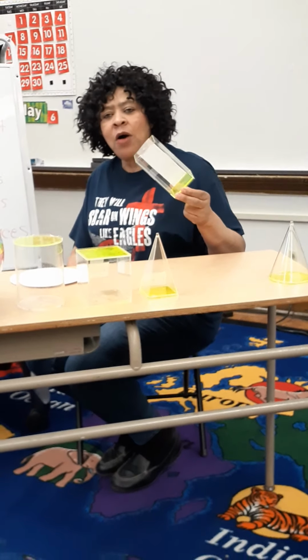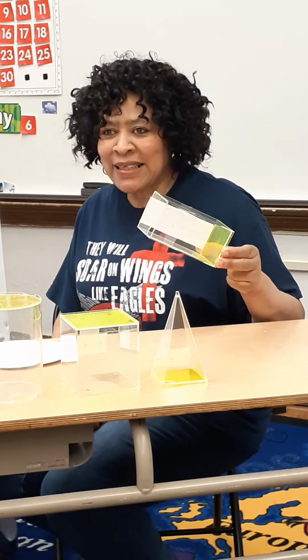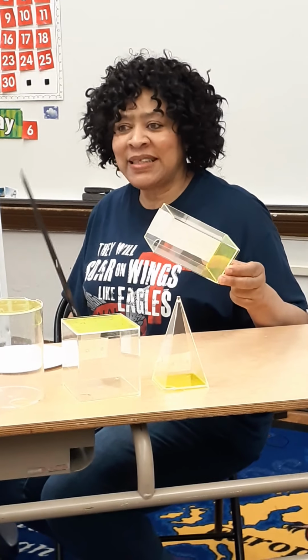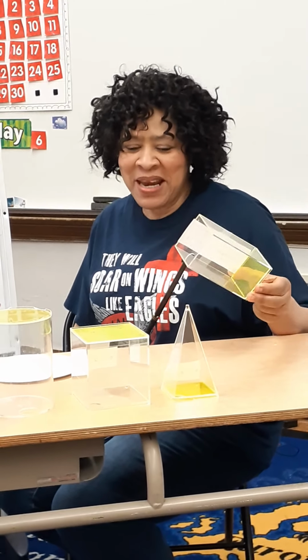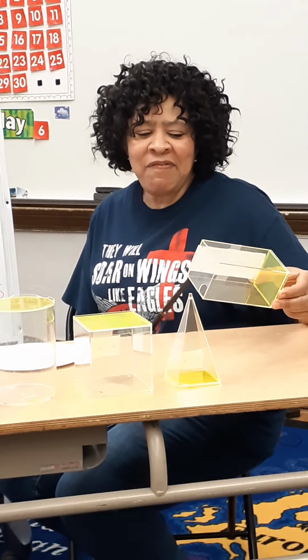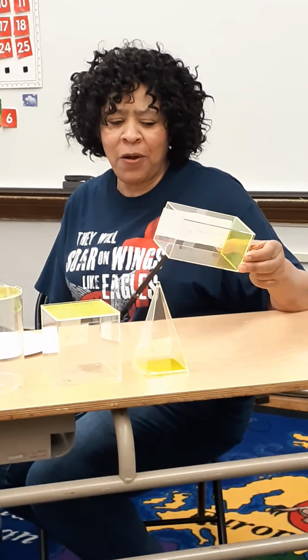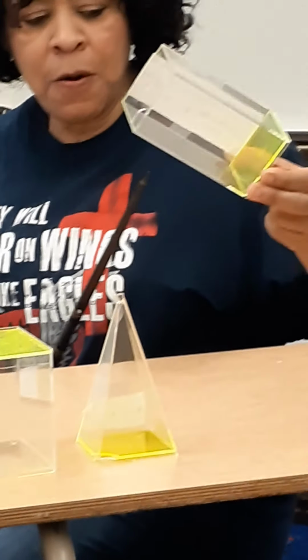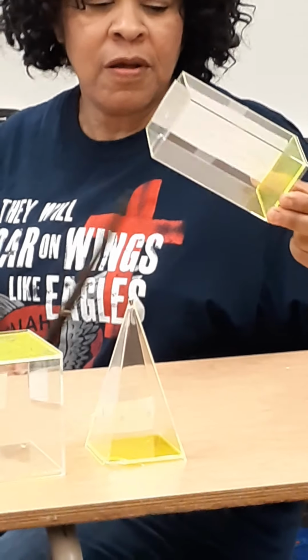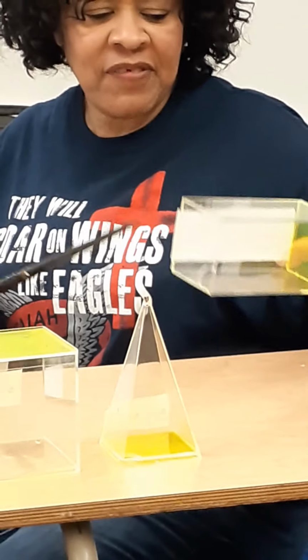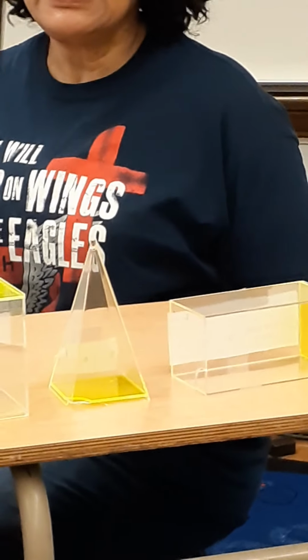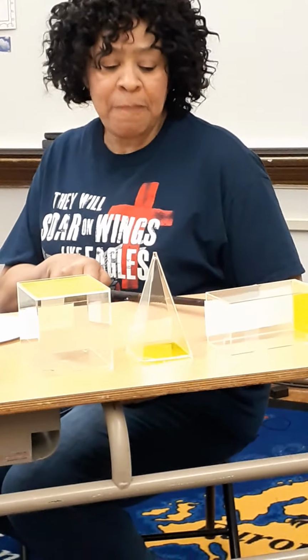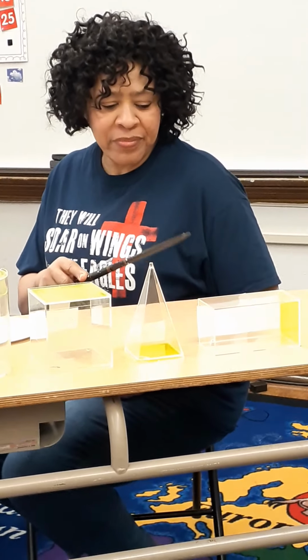What do you have in your house that is rectangle? Box of Kleenex, stick of butter, things. So let's see how many faces are in a rectangle. Faces are the flat surfaces. 1, 2, 3, 4, 5, 6. 6 faces in a rectangle or prism.